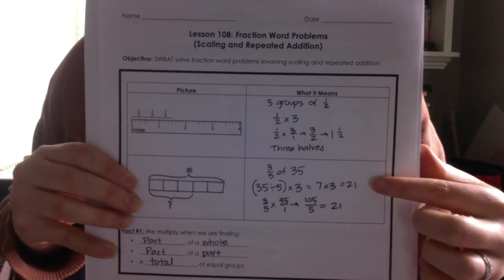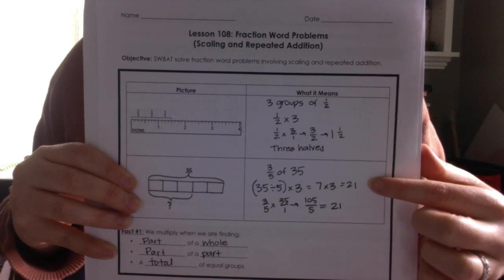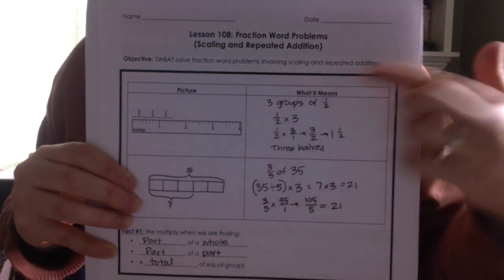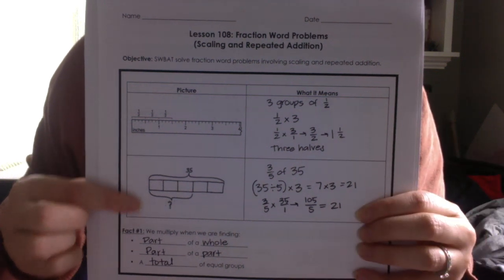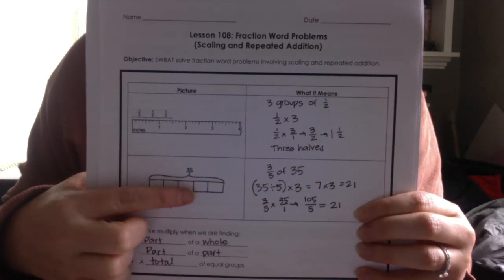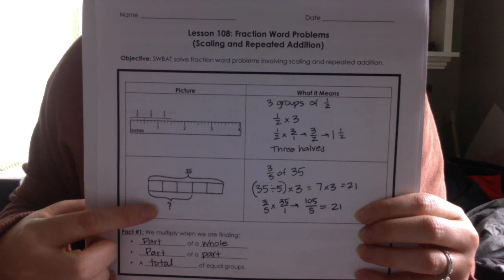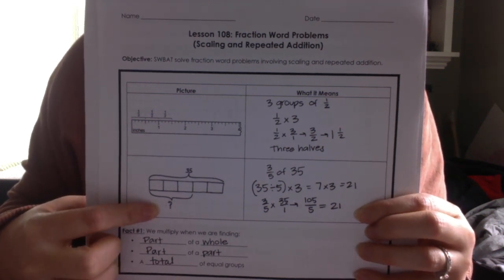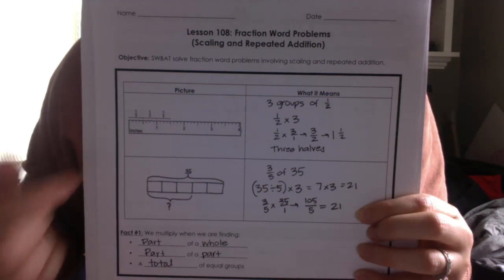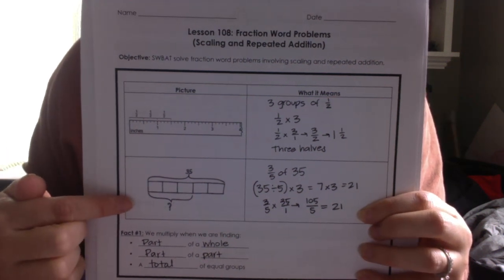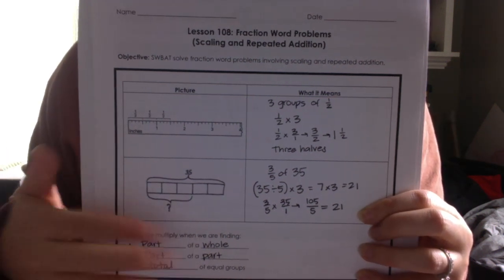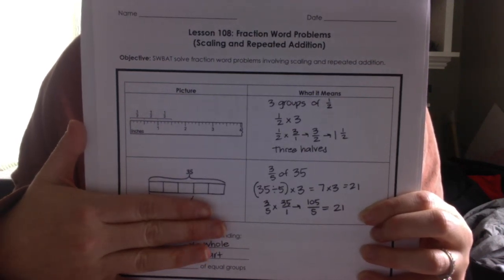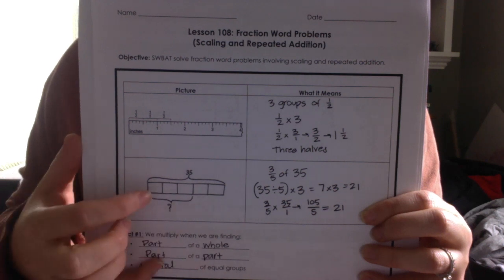The second picture is a little bit more complicated. You've got a bar diagram with a total of 35, split into 5 equal pieces: 1, 2, 3, 4, 5. There's a question mark bracketing 3 of the pieces. So one way to think of this is 3/5 of 35. In other words, if you break 35 into 5 equal pieces, how many would be in each one? Well, you would get 7 in each one, right?